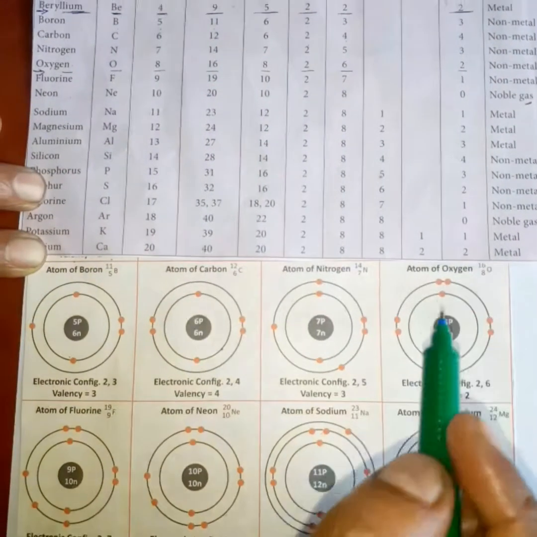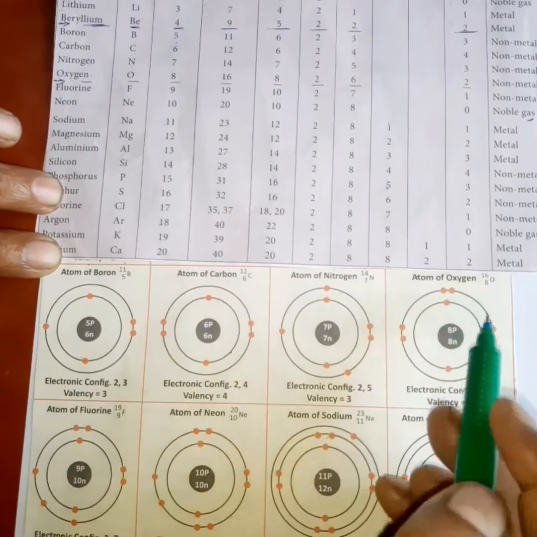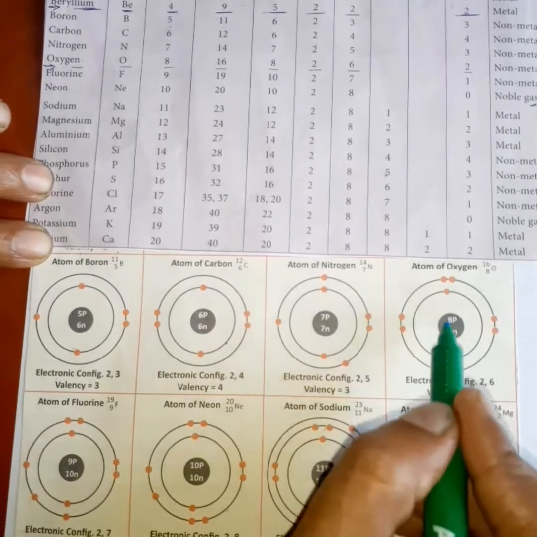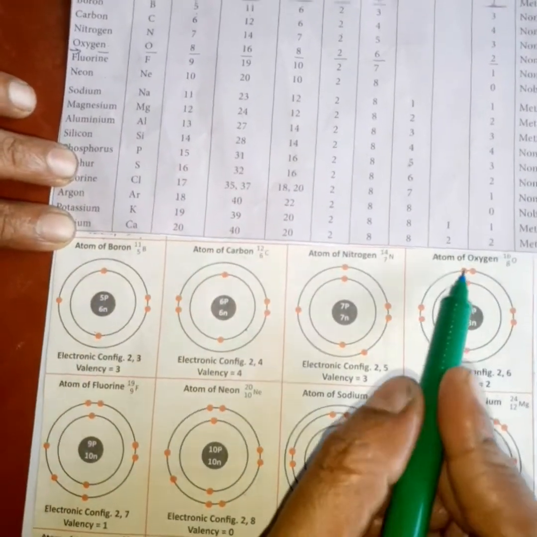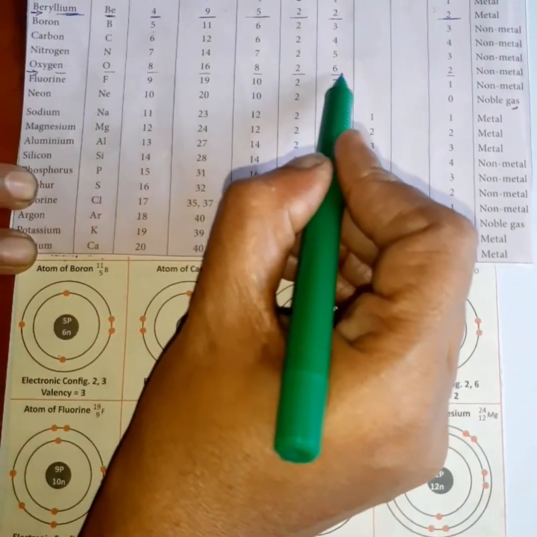Okay. Here listen. Atom of oxygen, oxygen 8, 16. 8 protons and 8 neutrons are there. The K shell is filled with 2 electrons and the second shell is filled with 1, 2, 3, 4, 5, 6. Okay, 6 electrons are there. Do you understand?